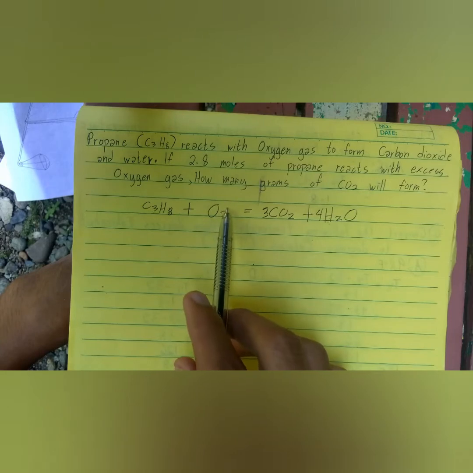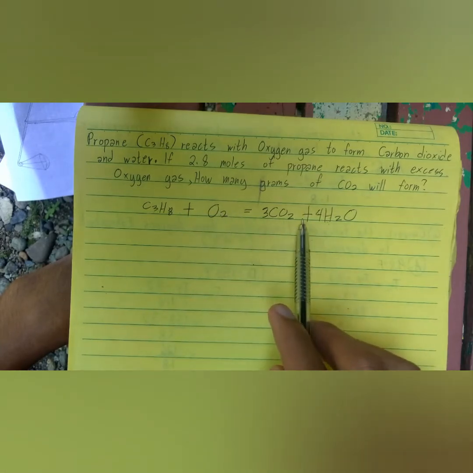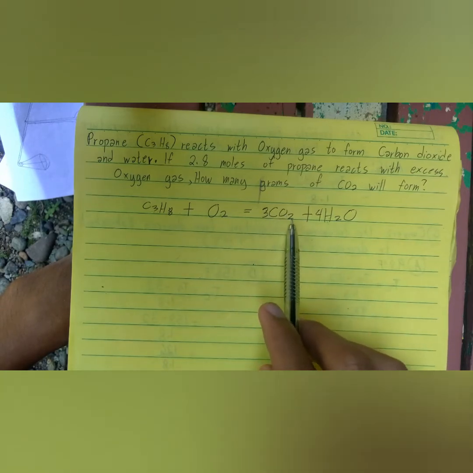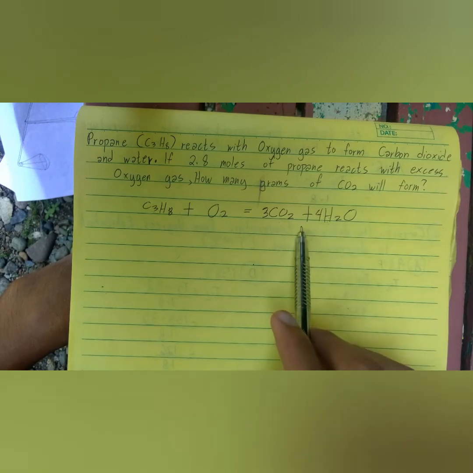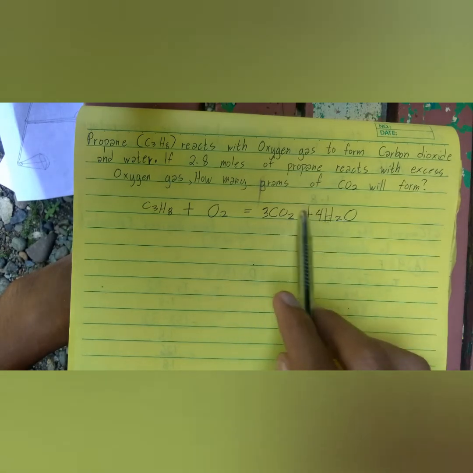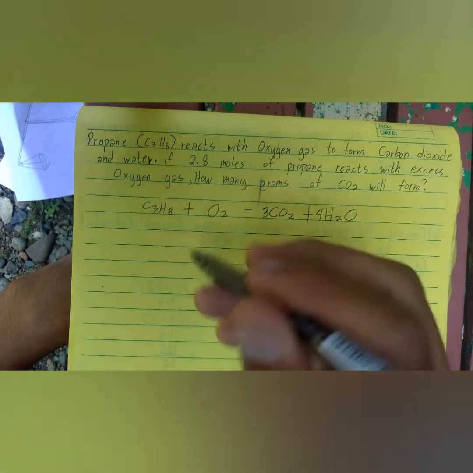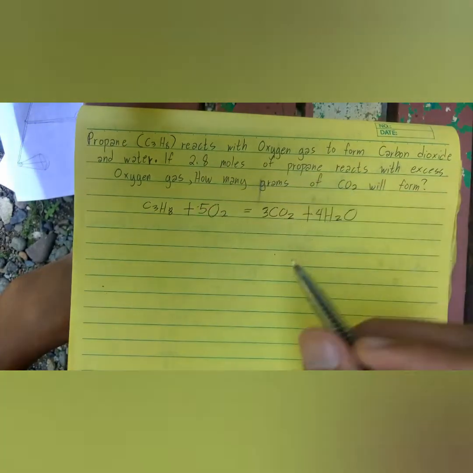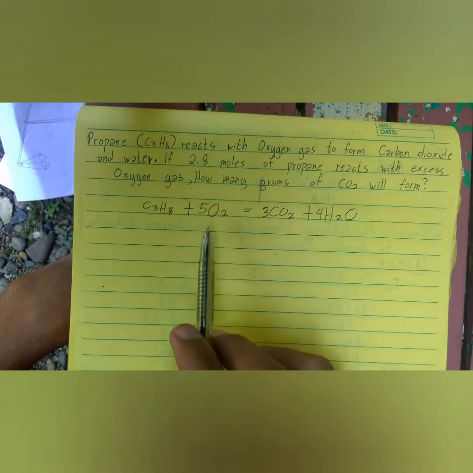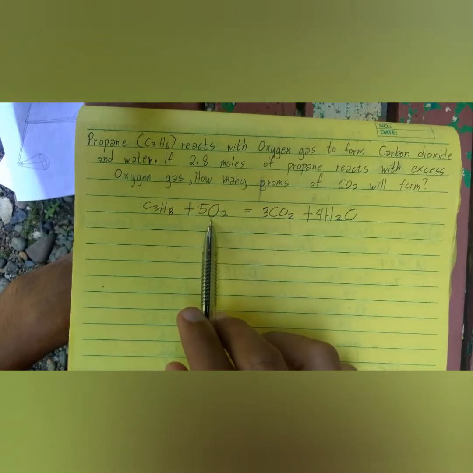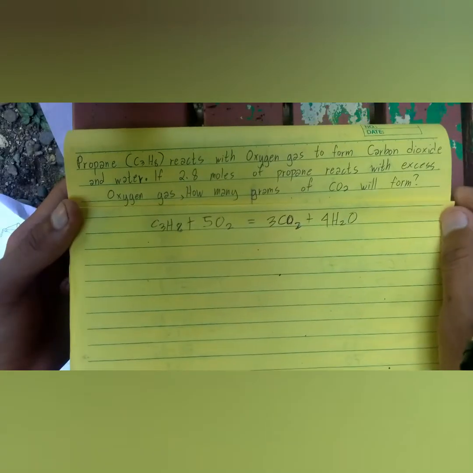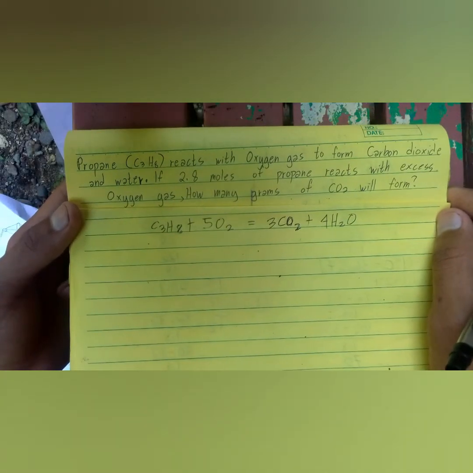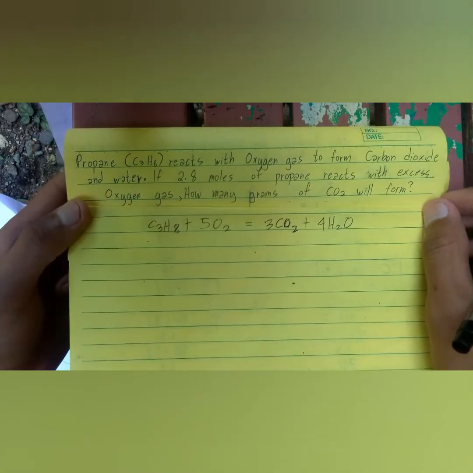Now, we only have 2 oxygen atoms on this side. And on this side, we have 3 times 2 is 6 plus 4 times 1 is 4. So 6 plus 4, we have 10 oxygen atoms on this side. And there's only 2. So we are just going to put 5 to have 10 atoms of oxygen on this side that is equal to this side. So now that we have a balanced chemical equation, we can pretty much solve the problem.